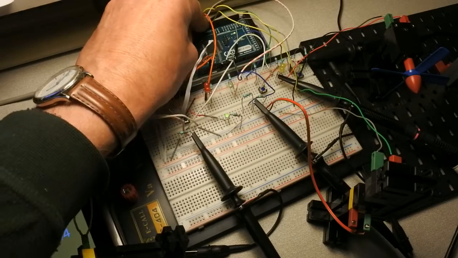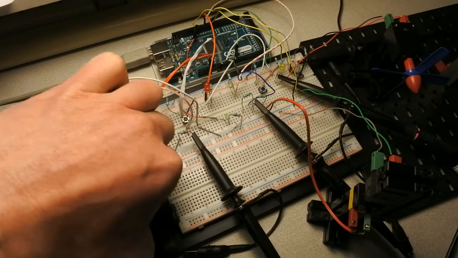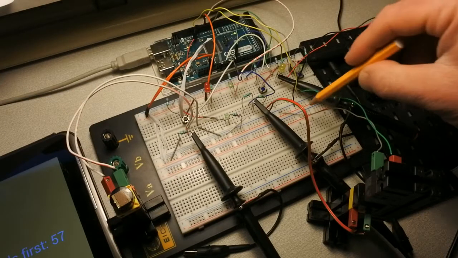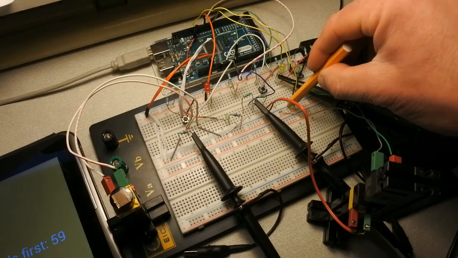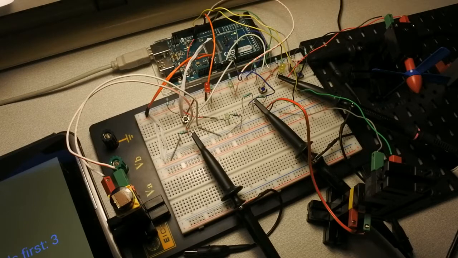So I probably need to fix it somehow. But apart from that, this is 5 volts, this is ground. So what is coming out of the port? That's a good question.